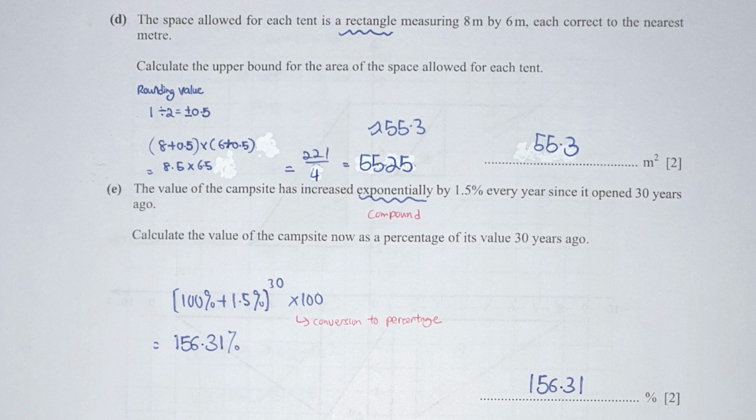As for part D, the space allowed for each tent is a rectangular shape measured by 8 meters by 6 meter, corrected to the nearest meter. So the rounding value here is hidden in corrected to nearest meter. So nearest meter means 1 meter and then divided by 2. So you have plus minus 0.5.